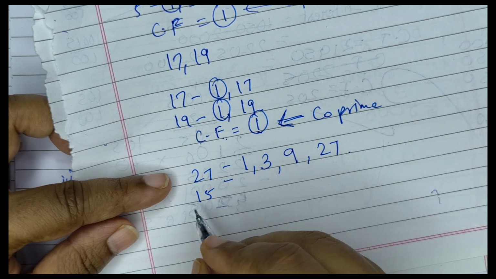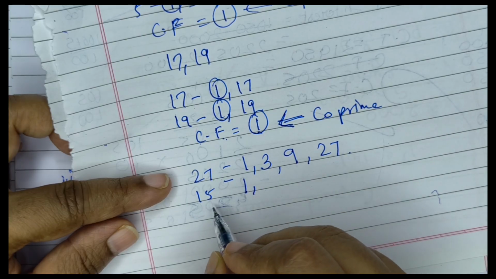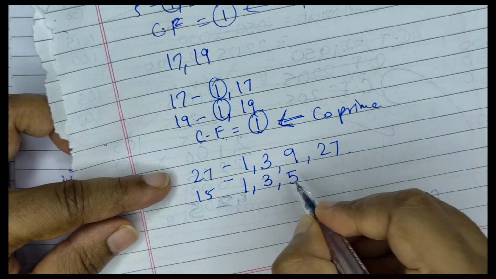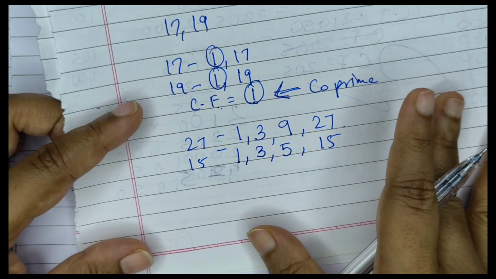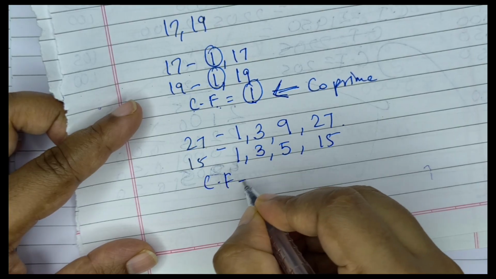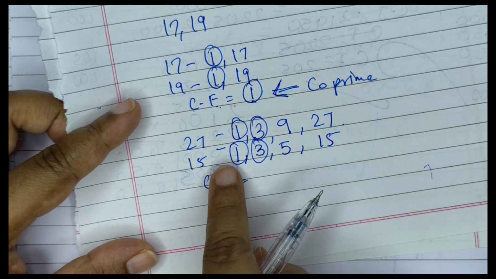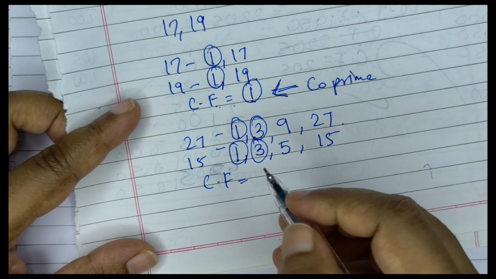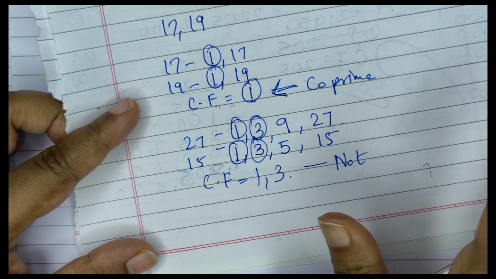Next we will take 15. 1 will go. Then 2 doesn't go. 2 is not divisible. 3 is divisible. 4 is not divisible. 5 is divisible. 5 3s are 15. And the number itself. Now see the common factors here. What are the common factors here? 1 and 3. So our common factor is not only 1. We have another common factor. 1 and 3 are the common factors. That means this is not a co-prime number.